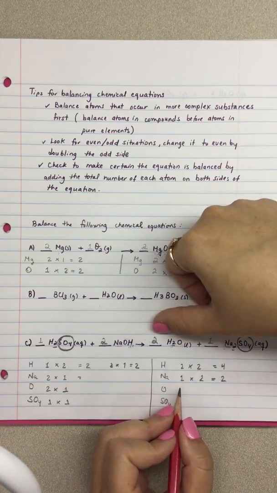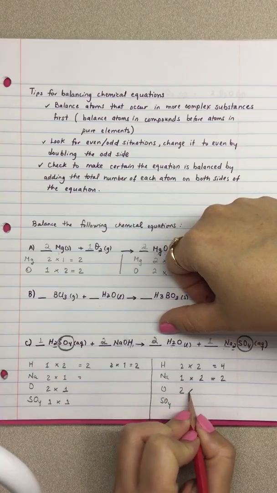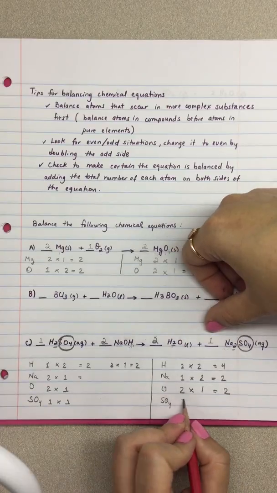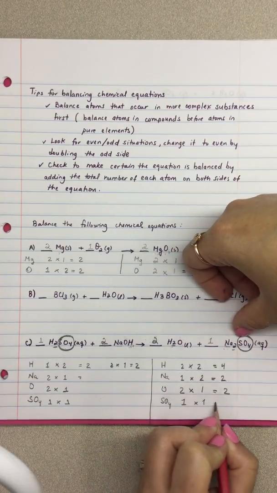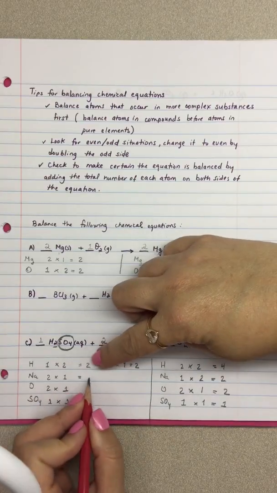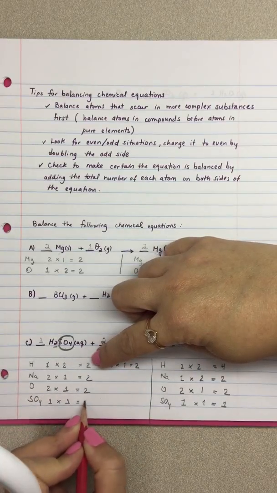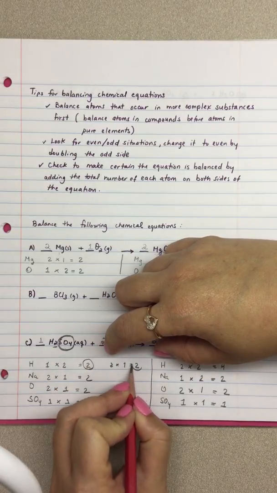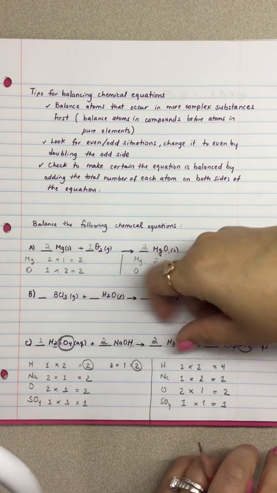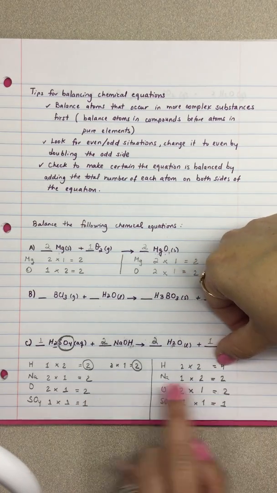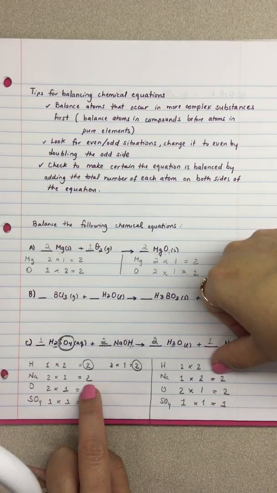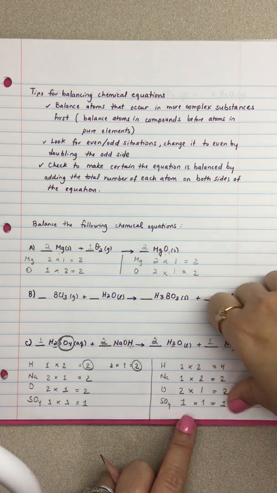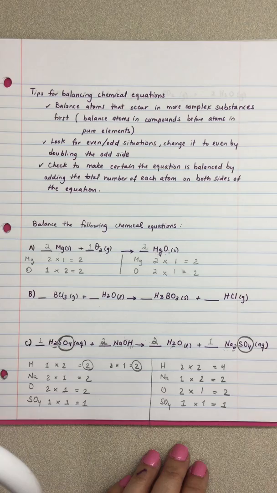For oxygen, the one in my water molecule, coefficient of 2 times subscript of 1, that's 2. And for my sulfate, I have a coefficient of 1 times just 1 sulfate, that's 1. So this is a 2 here, that's a 2, this is 1. And for hydrogen, you have a total of 2 plus 2 is 4, and you have 4. Na is 2, and you have 2. Oxygen is 2, and you have 2. And then for your sulfate polyatomic ion, you have 1 on each side of the reaction.